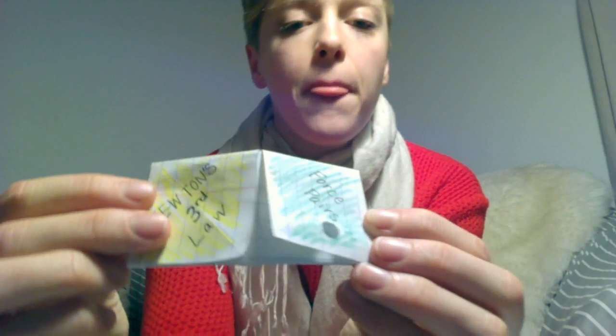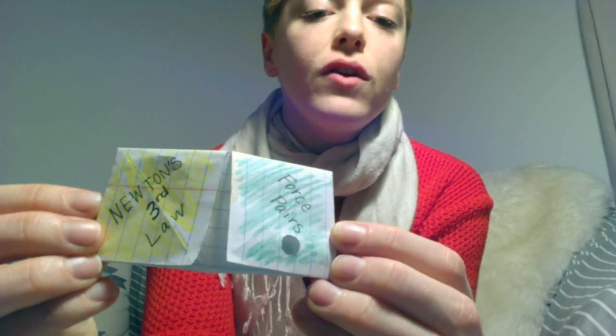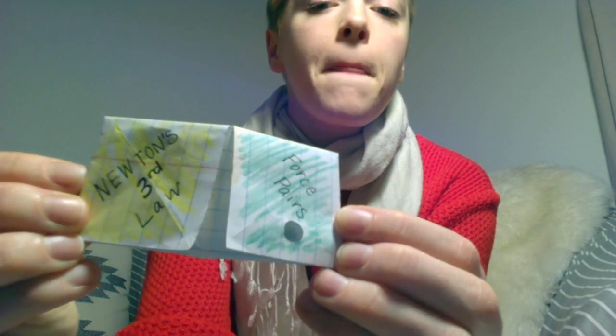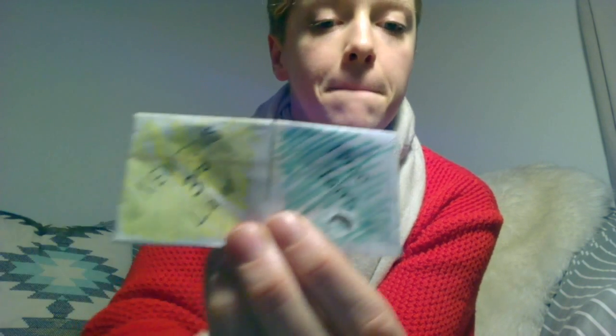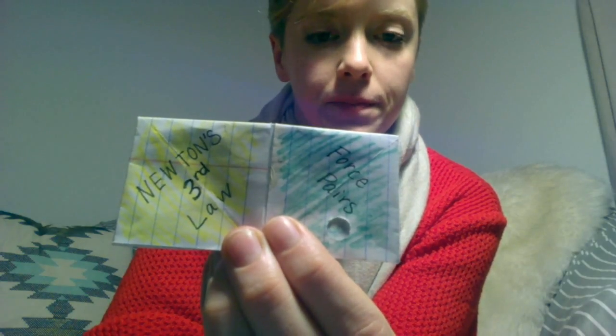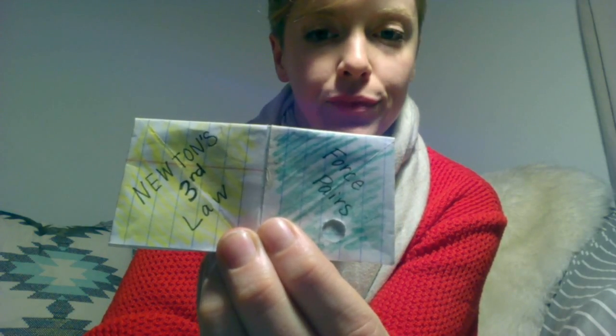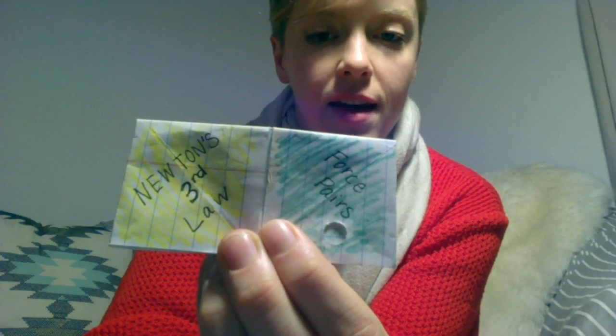On the first side of your fortune teller, you're going to want to write Newton's third law here and force pairs on the other side. So just like this. And then on the back side, if you flip it over, you are going to write Newton's first law and Newton's second law.